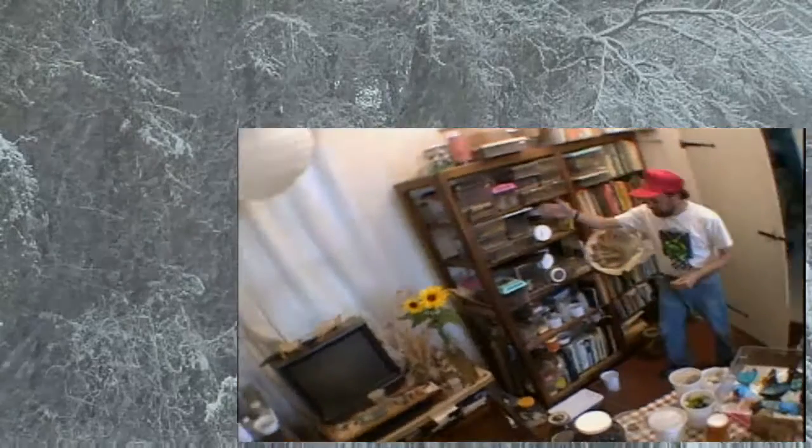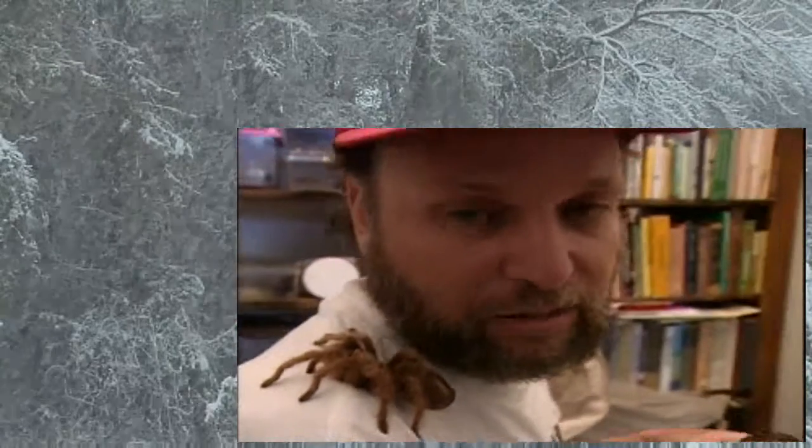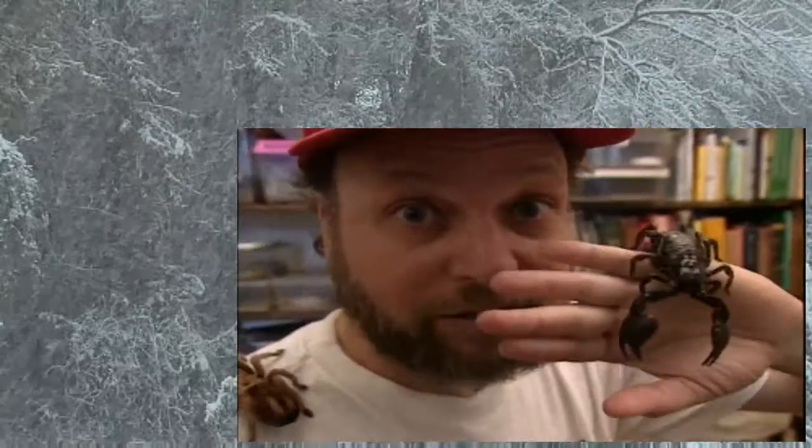I've got tarantulas, scorpions. This is a tarantula. This is a whip-tailed scorpion. This is an emperor scorpion. They're bugs. They're cool, but they're not insects. These are mealworms. They're going to turn into beetles. I've got flies. I've got over 100 things here. And you know what? I need help feeding all these things.